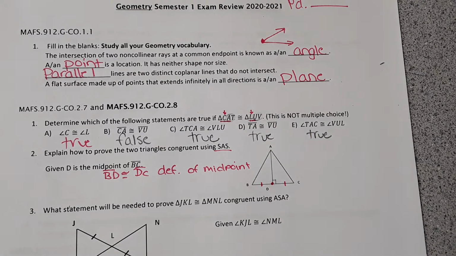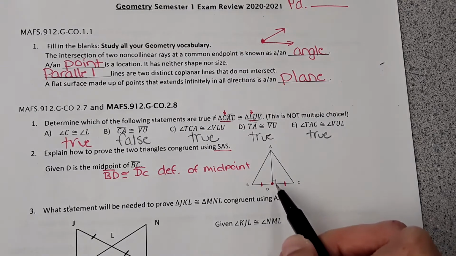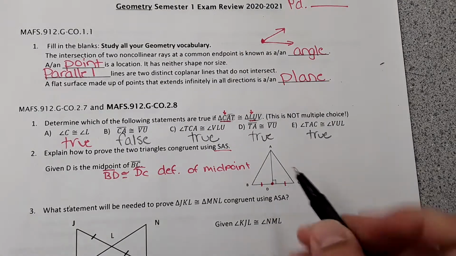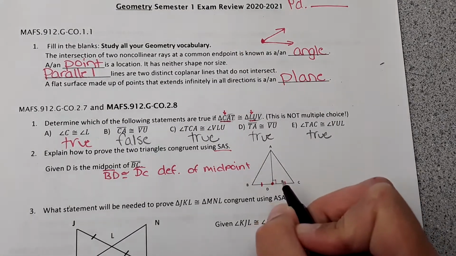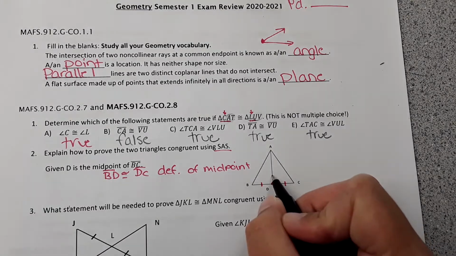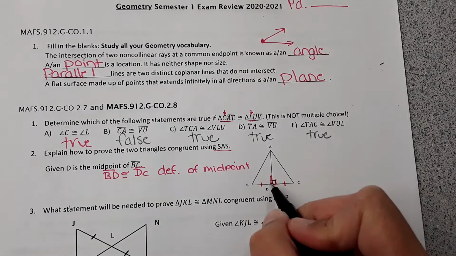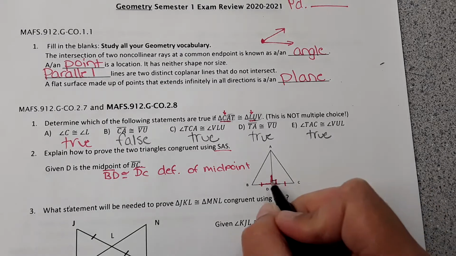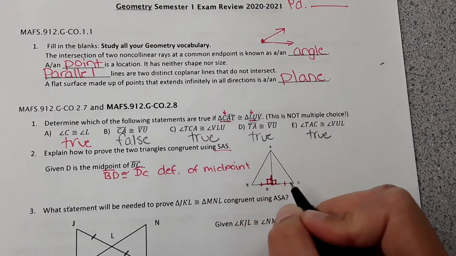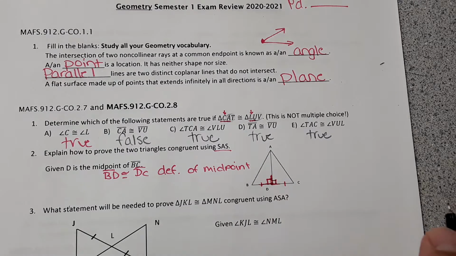They want us to use side angle side, so we need to prove that these two angles are congruent. The way they prove it is kind of wordy. I'm going to try to shorten it as much as I can. They're saying since this is a 90-degree angle and it forms a linear pair here with the other angle, those two are supplementary, so this must be 90 degrees as well. And if they're both 90 degrees, then they're both equal. Do you want me to repeat that again? Because I'm not going to write that all out.